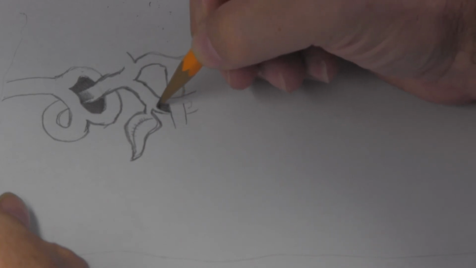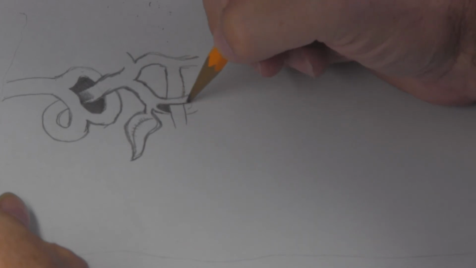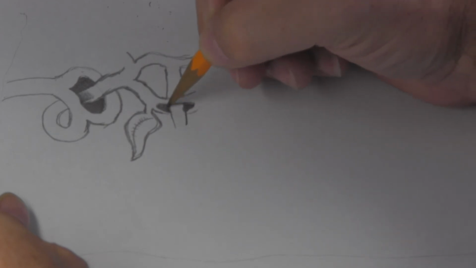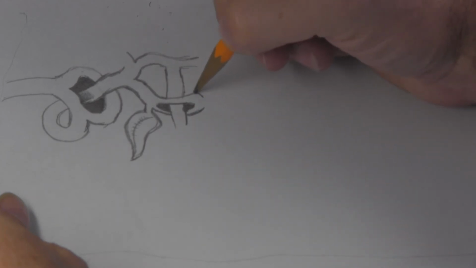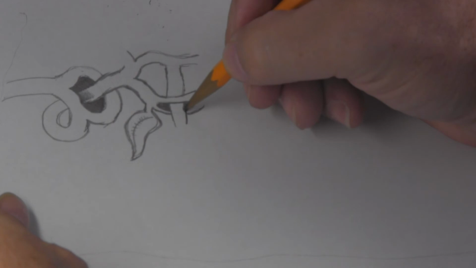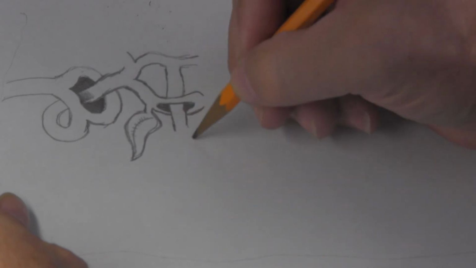I'm going to darken it in so that you can see it. And there we have it. Just an inventive spin on things, which you can incorporate into your Celtic drawing.